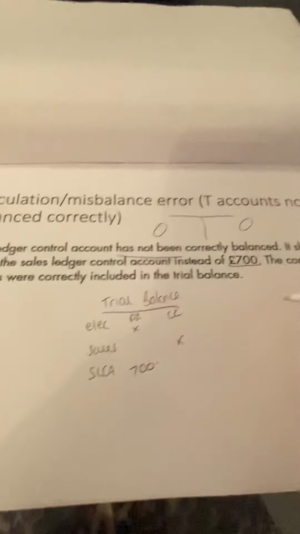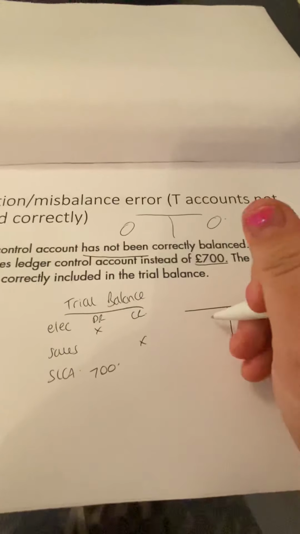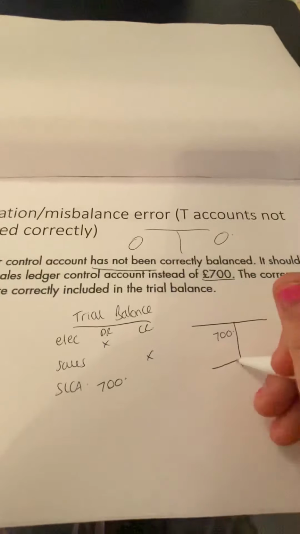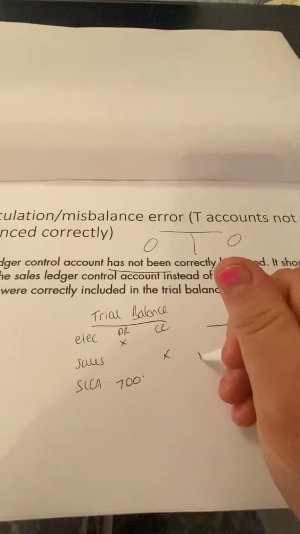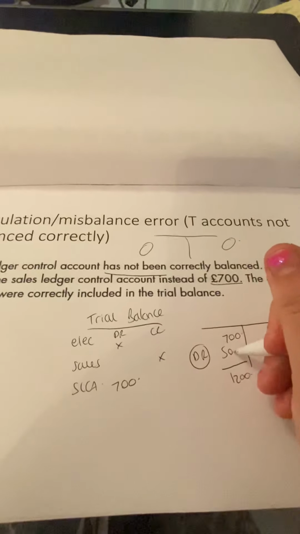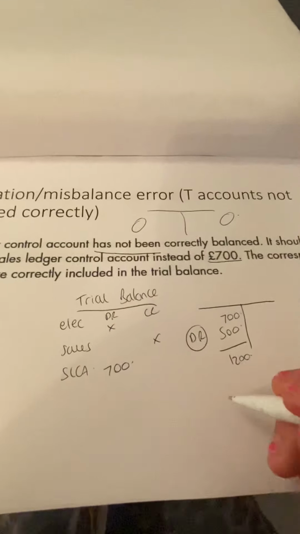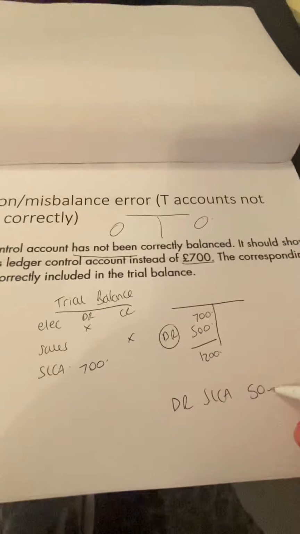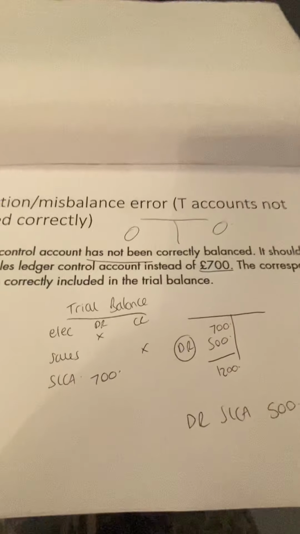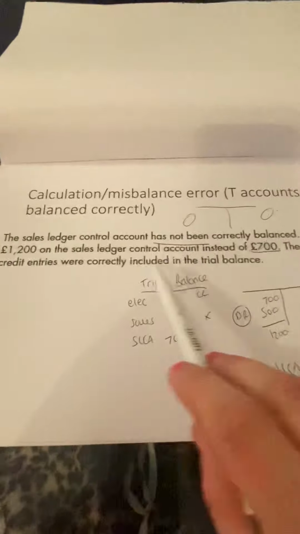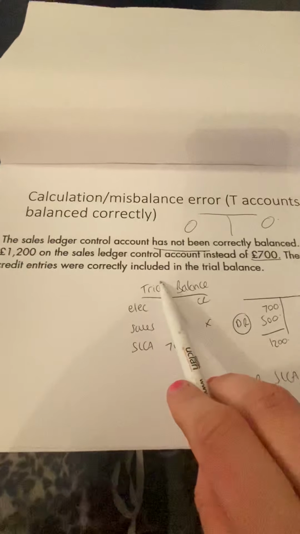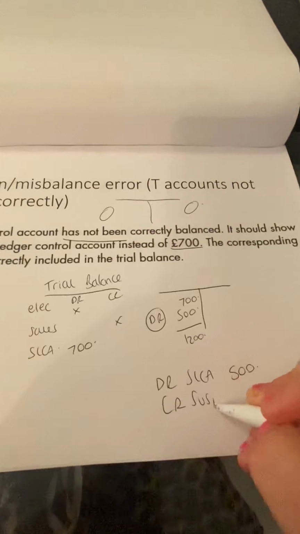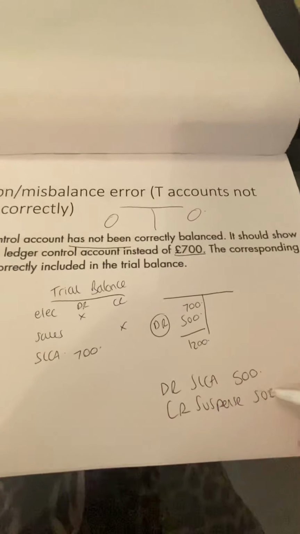Well, if you think about your T account, it's £700 on the debit side. To make it £1,200, we would further debit £500. So our double entry would be debit sales ledger control account £500. Where's the other half? Because you've been told the corresponding credit entries were correctly included. So the other half has got to be credit suspense £500.